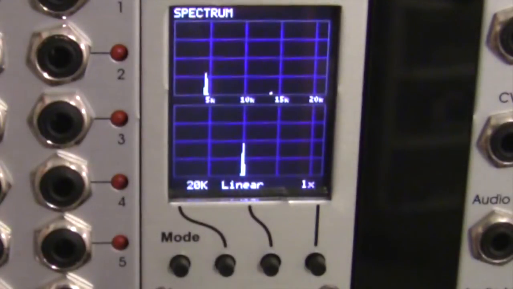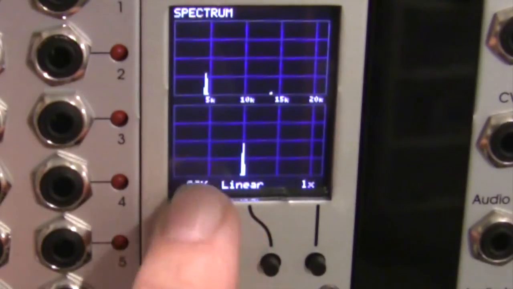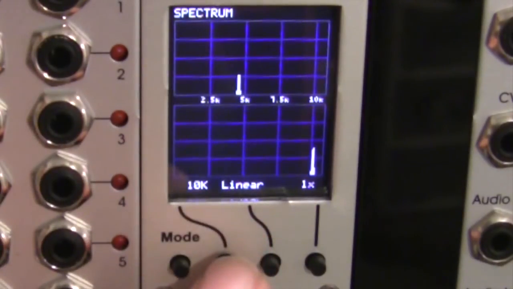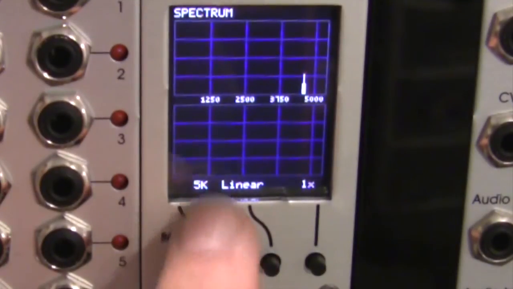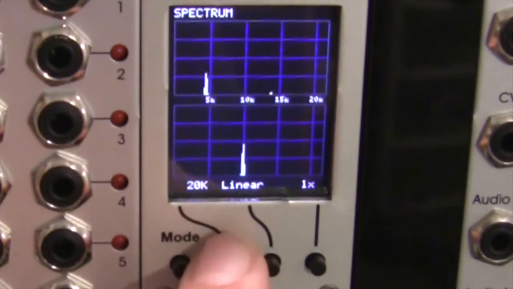Mode number 6, our spectrum analyzer. Here you can visualize the frequency content of your signals coming in. So here you basically can set the top frequency. So there it's going to be 20K. If I hit that, then my top is 10K. If I hit that, my top is 5K, and then 2.5K.